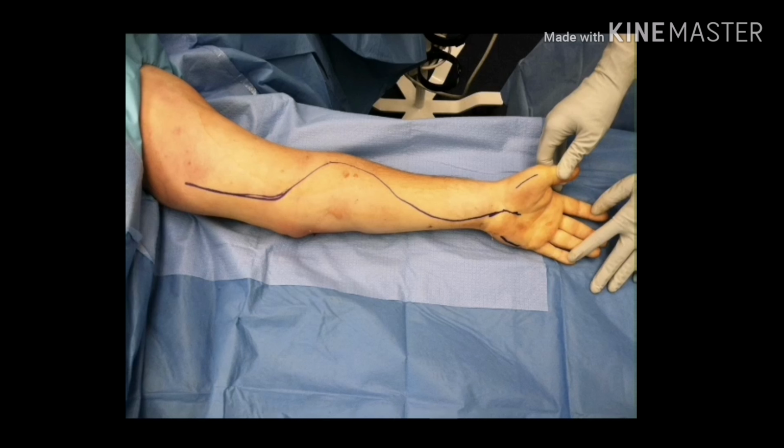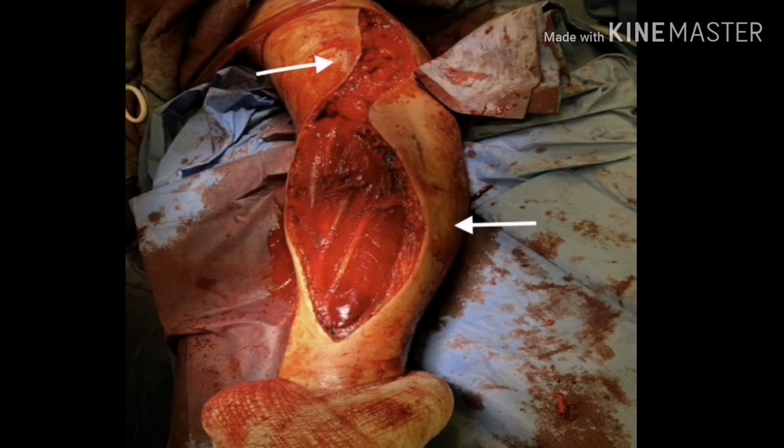What are the predictors of the compartment syndrome? First, you should have a great force injury. Second, a big swelling. Third, pain out of proportion to the movement, and inability to flex or extend the arm, the fingers, and the wrists. And lastly, measured compartment pressure of more than 30 mmHg. Okay. This is the fasciotomy.